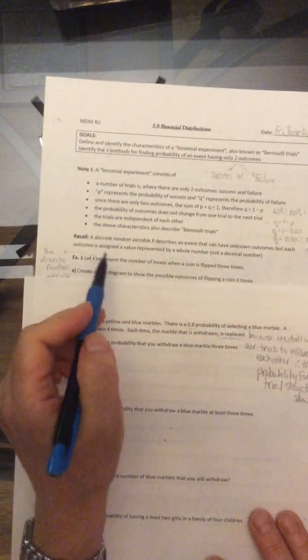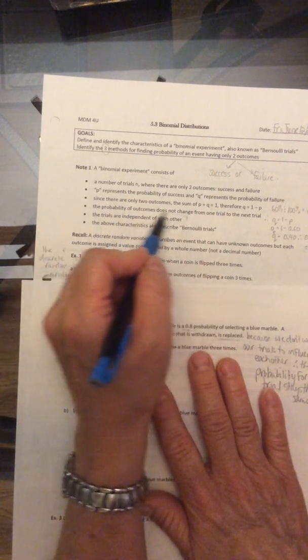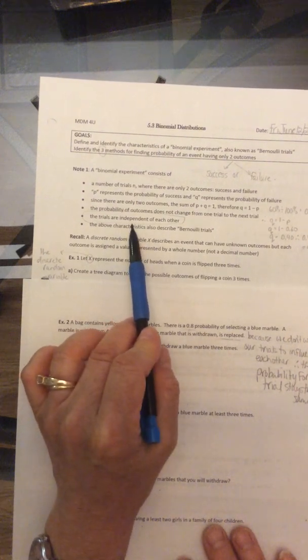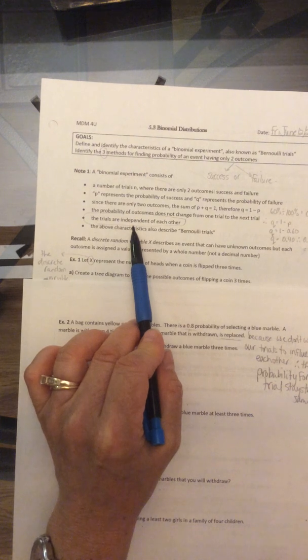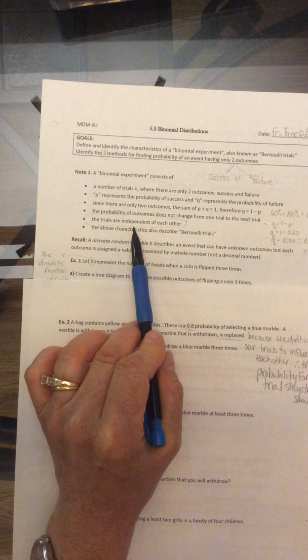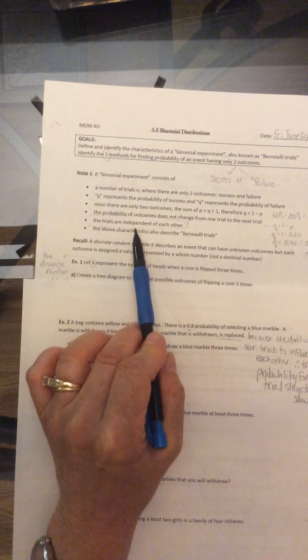Now, if we didn't make a big deal of it, it might not matter. But the fact that this information said that the trials are independent of each other, okay? It means that what I do by selecting my first marble should not influence what I select in my second trial, okay?